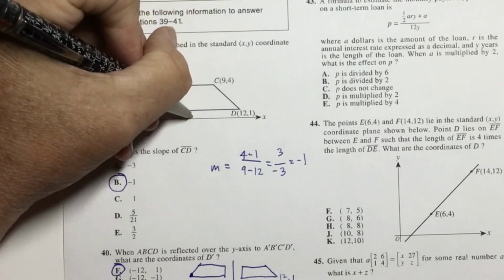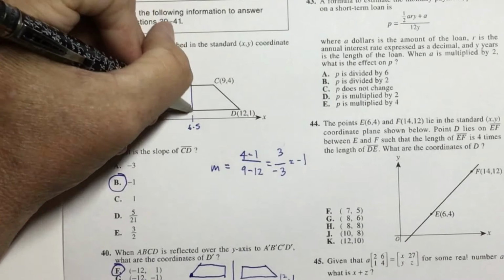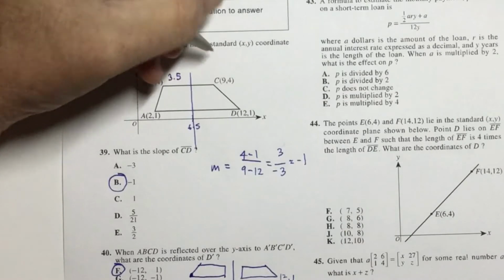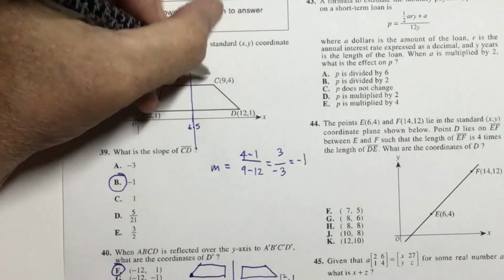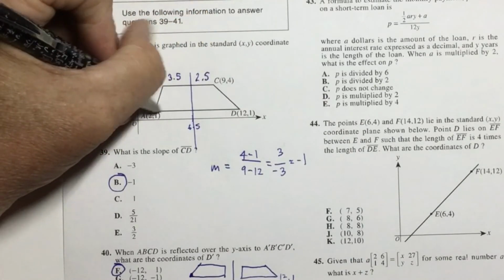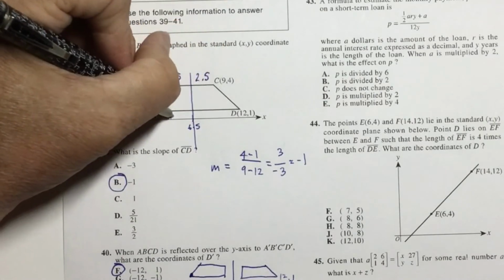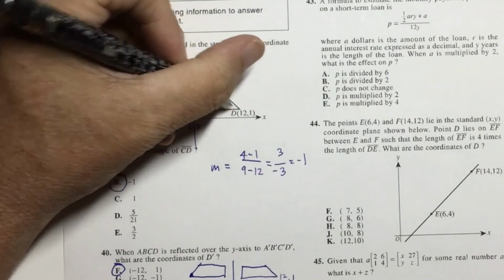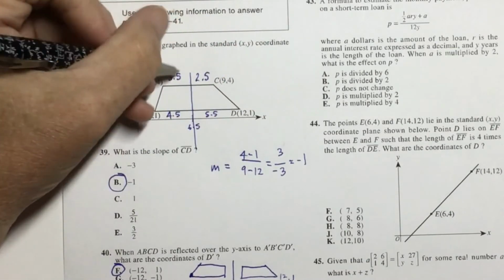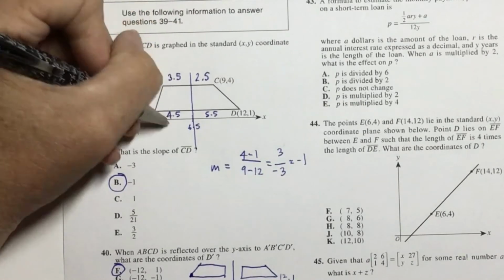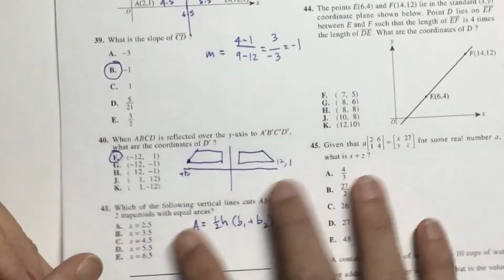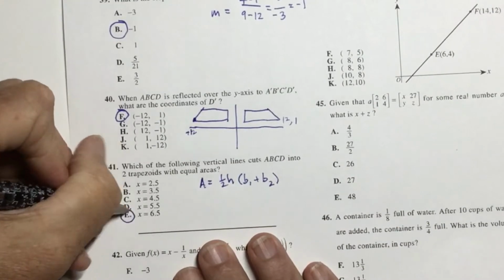If I draw a vertical line right here at 6.5, I'm interested in what these are. Well, this is 3 to 6.5, which is 3.5. This is 6 to 9, which is going to be 2.5. This distance is 2 to 6.5, which is 4.5. This is 6.5 to 12, which is 5.5. Now, if this is right, then those two sums should equal one another. 3.5 and 4.5 is 8. 2.5 and 5.5 is 8. Voila! That's what we wanted. Answer E, 6.5.